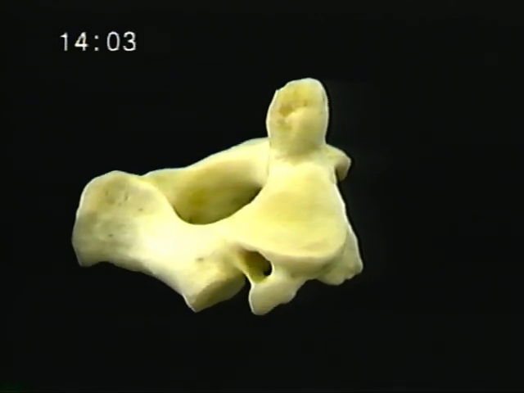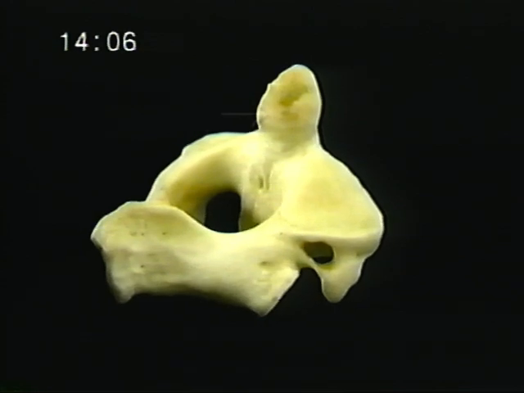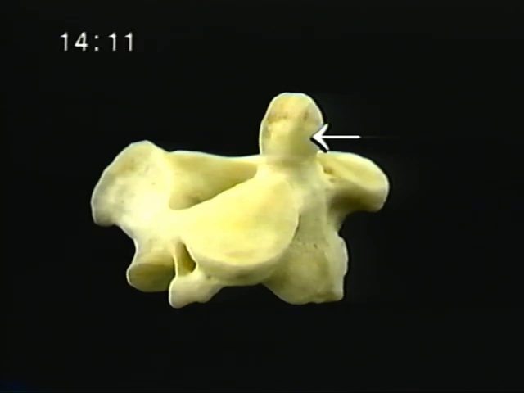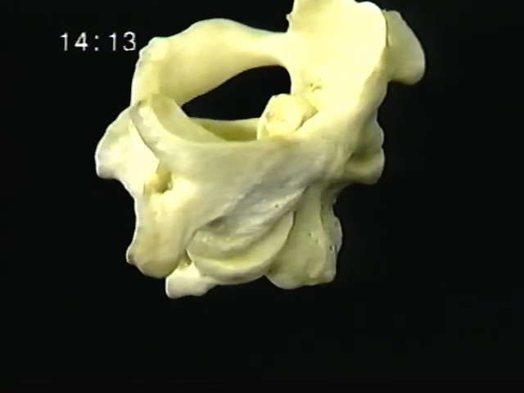The odontoid process has two small articular surfaces, one behind for the transverse ligament and one in front for the anterior arch of the atlas.